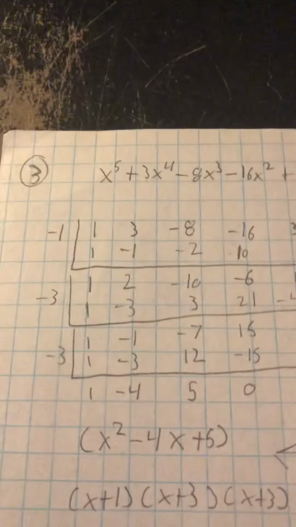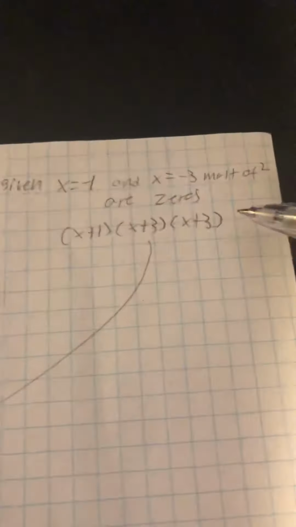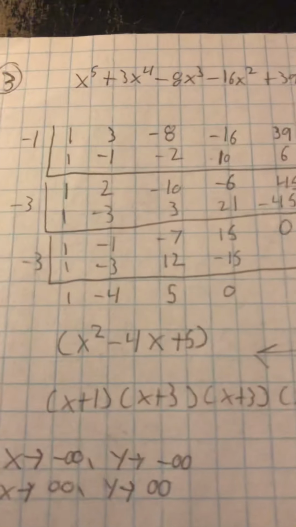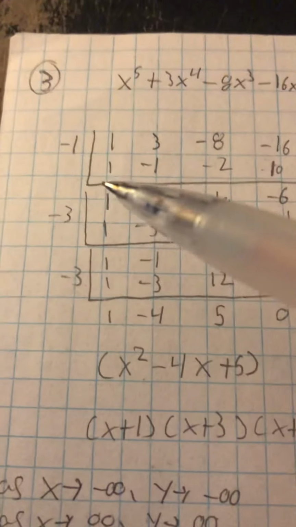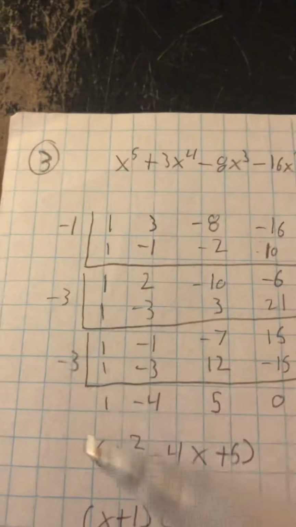Perfect, great start. So, mind you, it said x is equal to -3 multiplicity of 2, which means -3 occurs twice as a zero. So, we're going to divide by -3 twice, and that should hopefully give us a nice even number with no remainder. So, we're just going to do this whole process again.